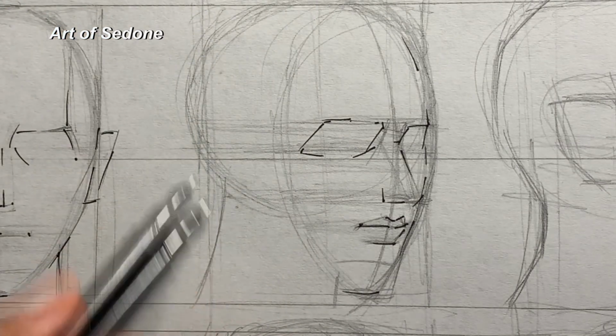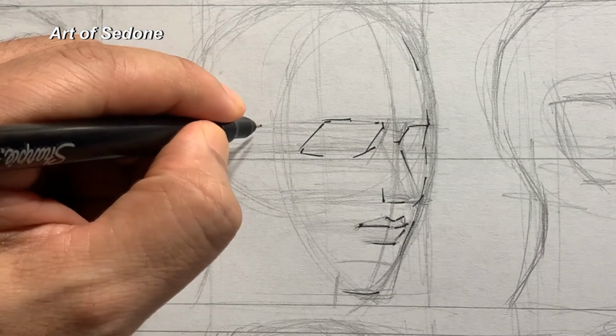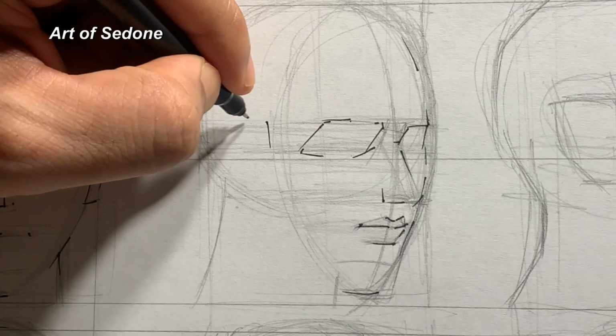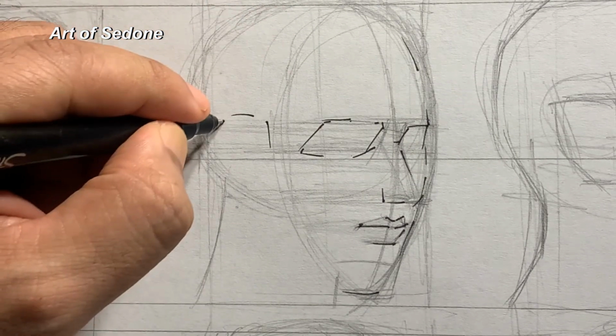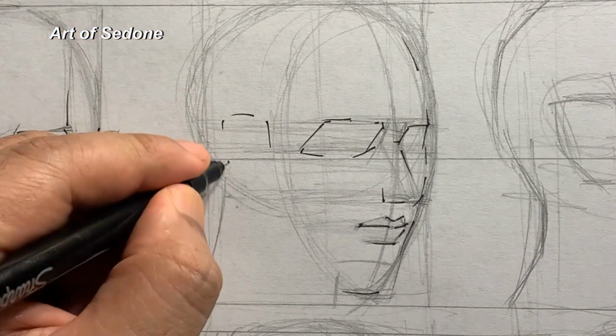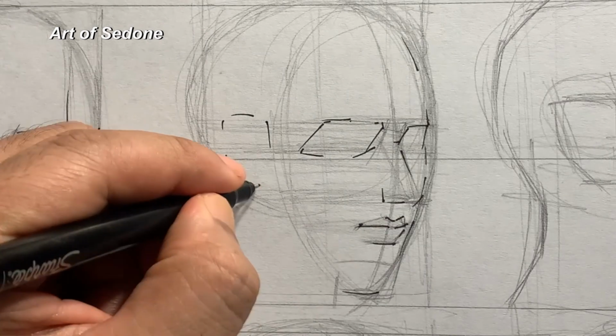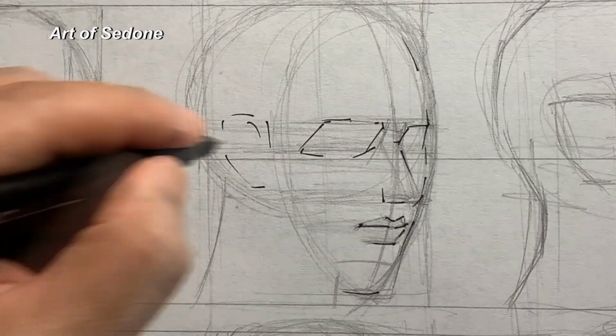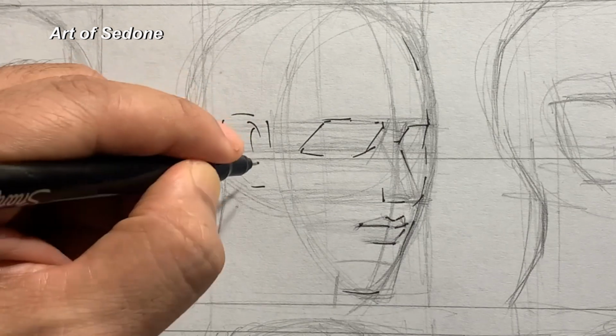So I didn't sketch in the ear, but I mainly need this one, like this. So that's the basic form.